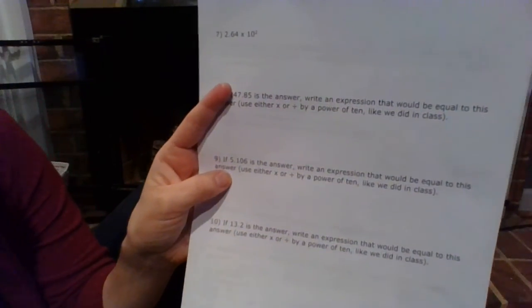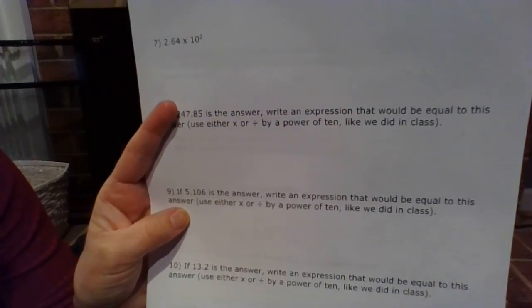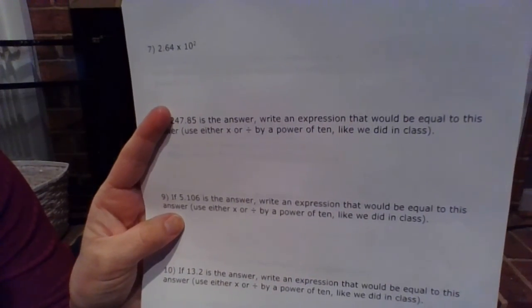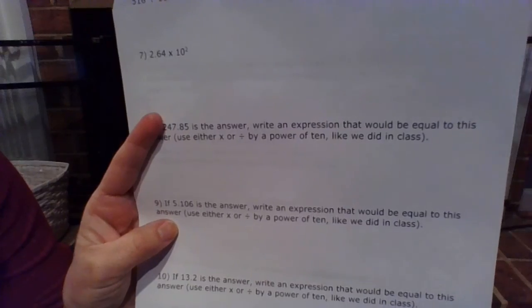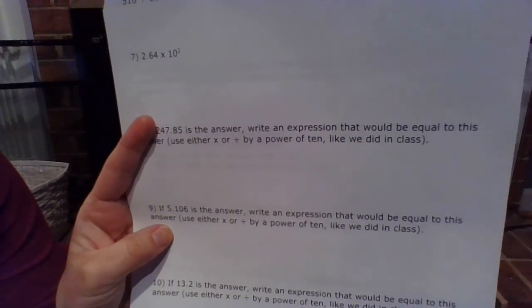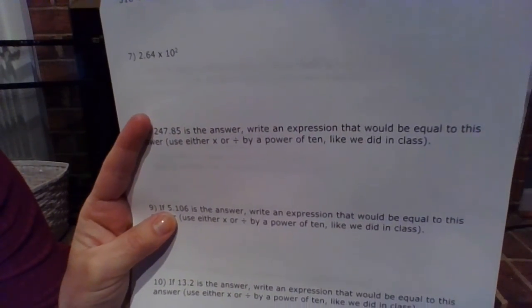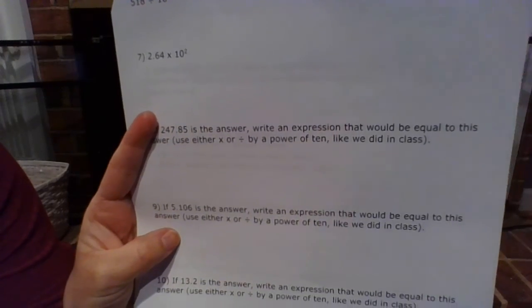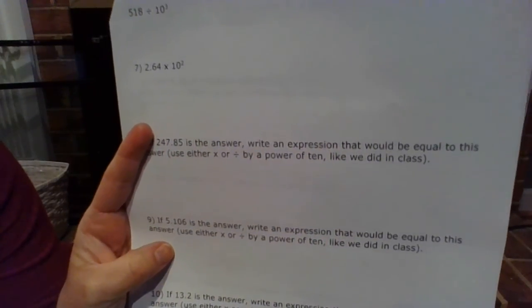Okay, for number 9, same thing. It says if 5 and 106 thousandths is the answer, write an expression that would be equal to this. So again, you're going to create your own Mr. Dole problem to try to make it equal 5 and 106 thousandths. So pause the video and then come back.